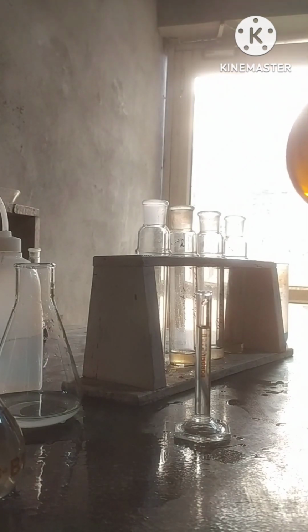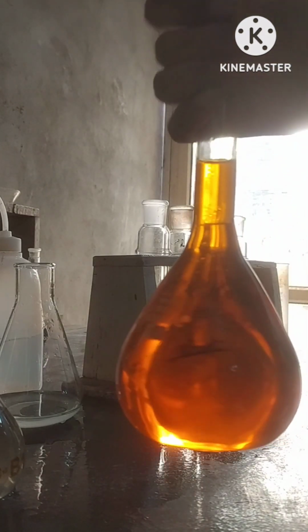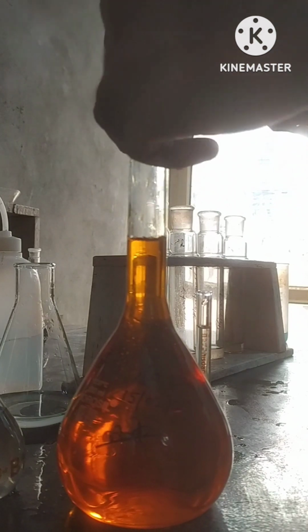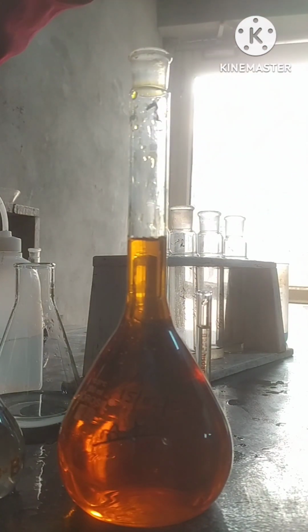After adding mercuric sulfate and silver sulfate, we will add potassium dichromate of 0.25 normality. 5 ml of potassium dichromate will be added in both samples.